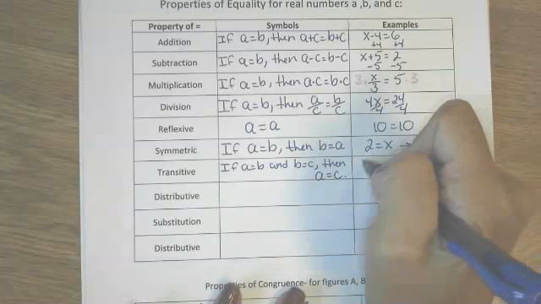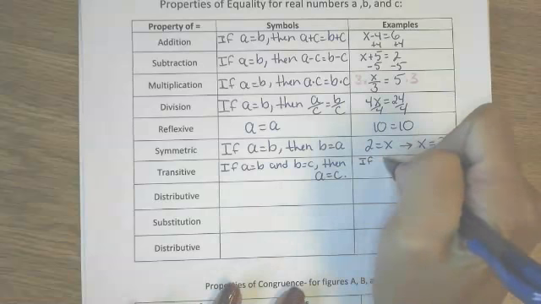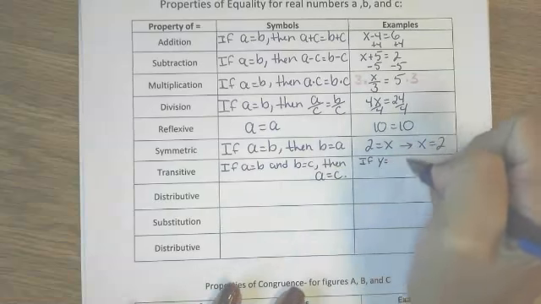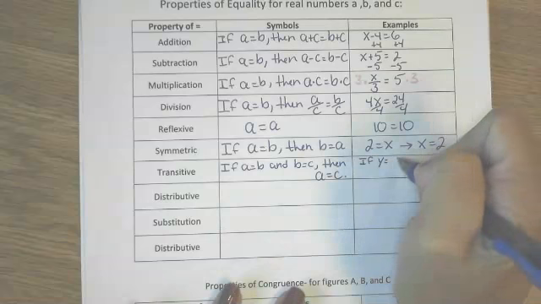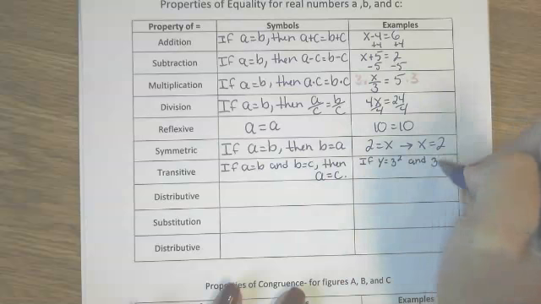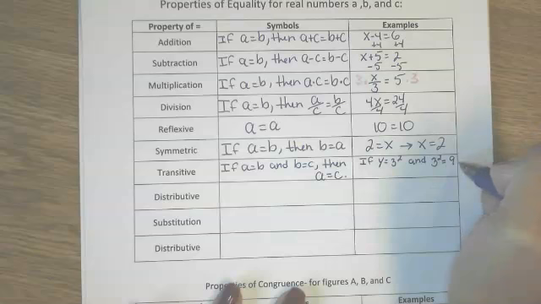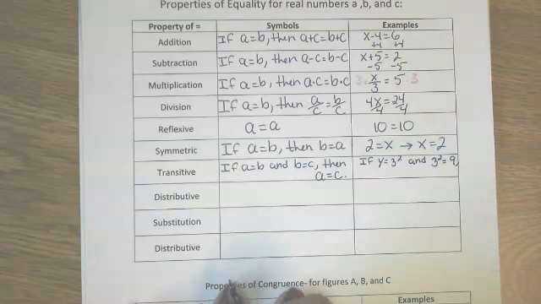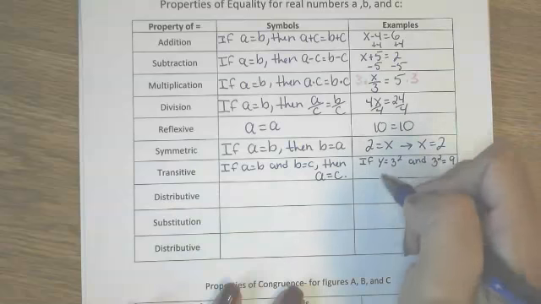So if we said if Y is equal to, let's go 3 squared, and we know that 3 squared is equal to 9, by transitive property, what would we be able to say? Y equals 9.